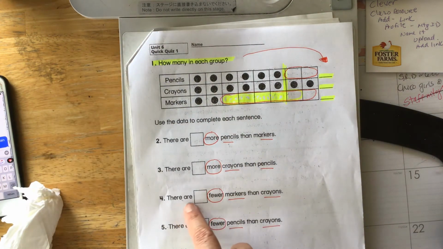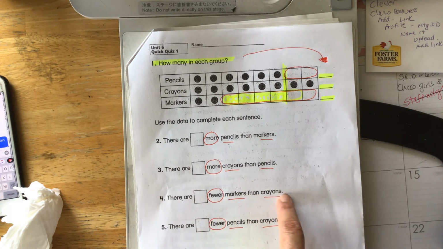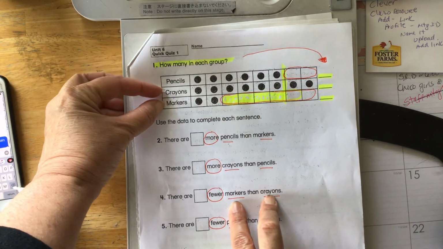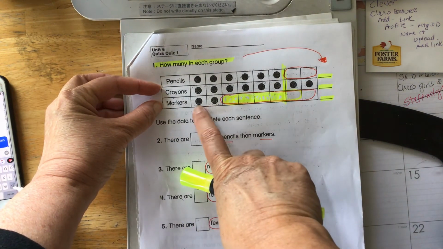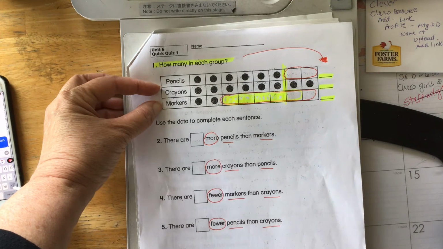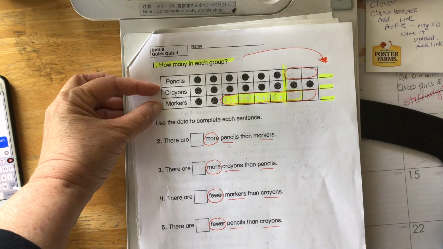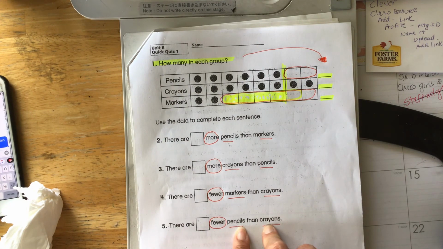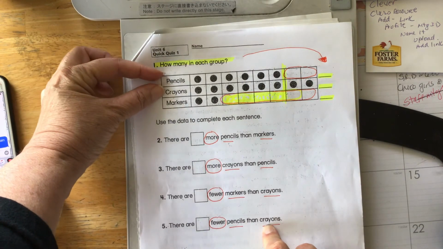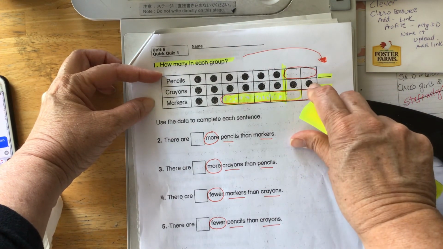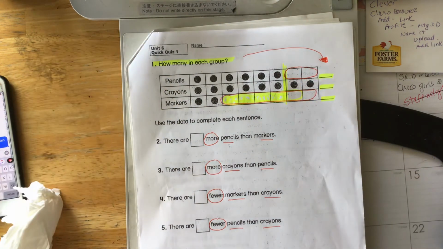For number 4, it says there are blank fewer markers than crayons. So with this one, we're comparing markers and crayons. We're comparing these two things. And we know that there are fewer markers. There's only this many markers compared to this many crayons. So what they want to know is how many fewer are there. I'm going to put that number here. And then in number 5, it says there are blank fewer pencils than crayons. So here we're comparing pencils and crayons. We know that there are fewer pencils. There's only this many pencils, and there's this many crayons. How many fewer? Again, look for the difference.